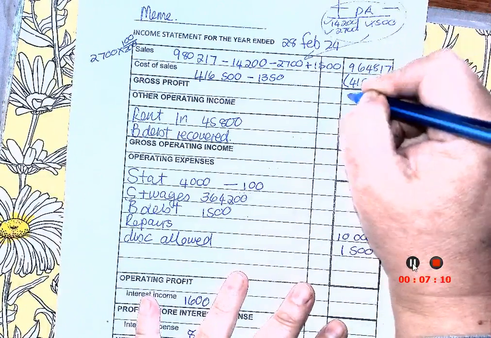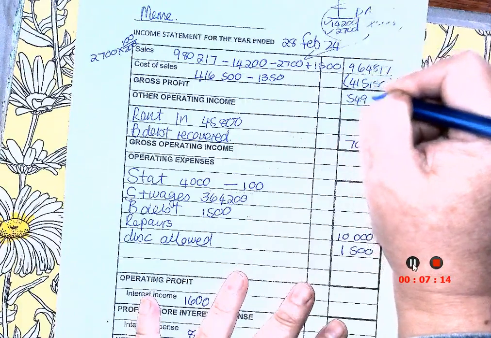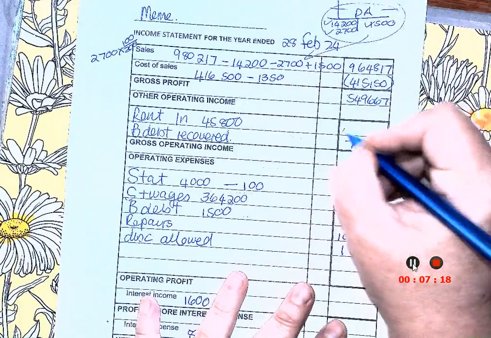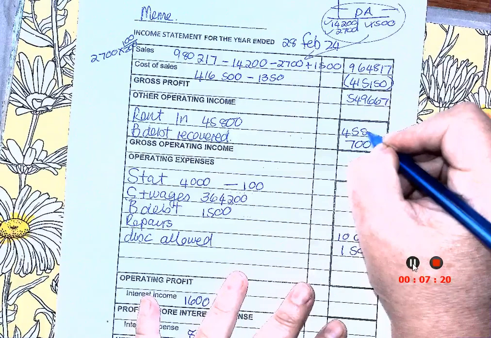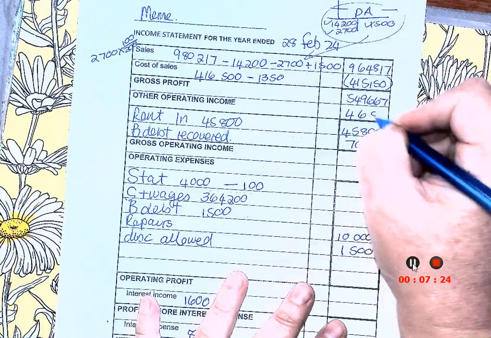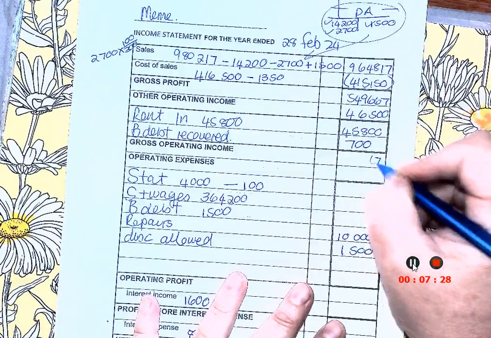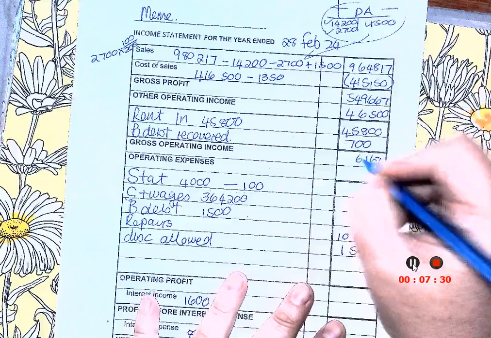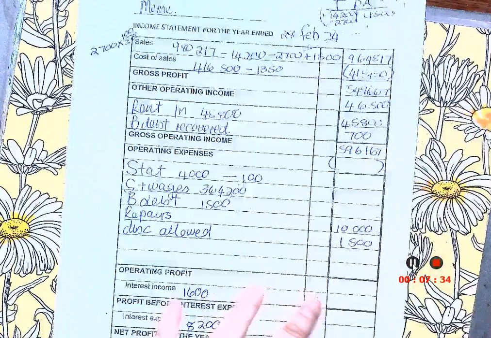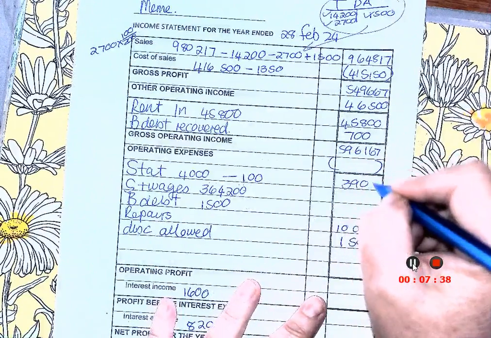Gross profit is 549,667. Rent stayed the same. I block and I top. Now I bottomize. 7611,995. My expenses, stationery, and the other two stay the same.